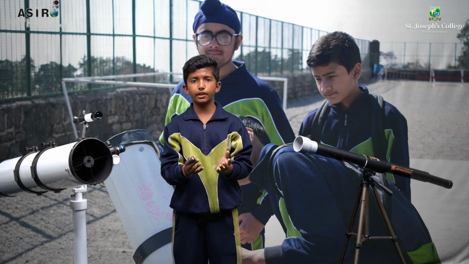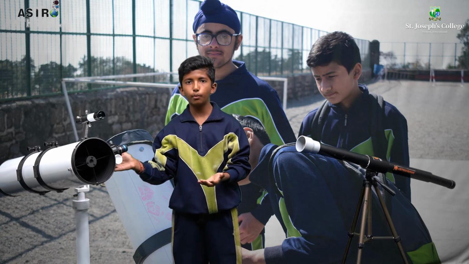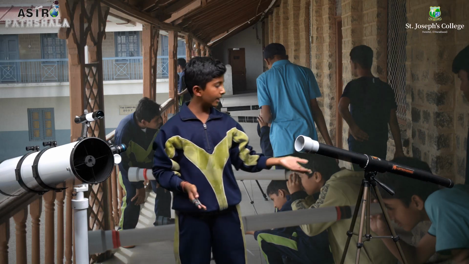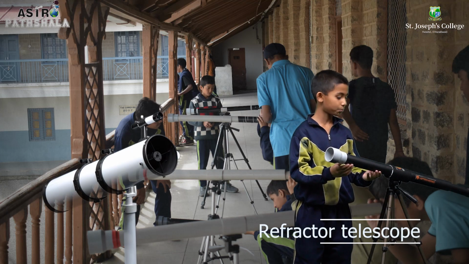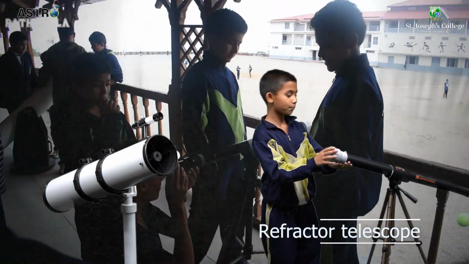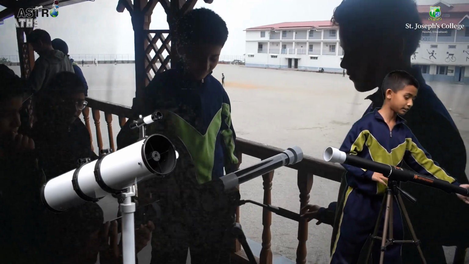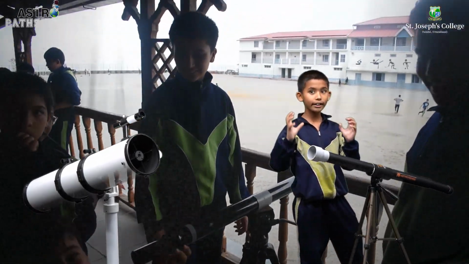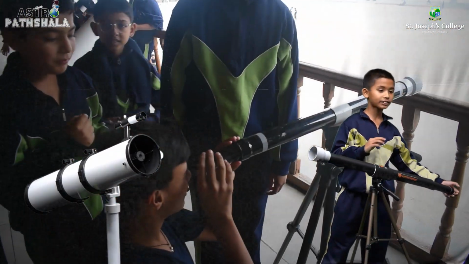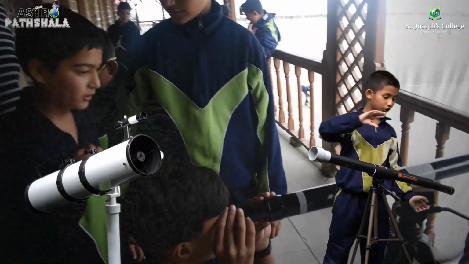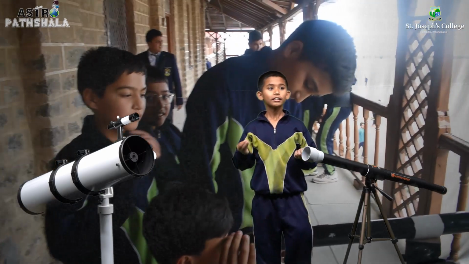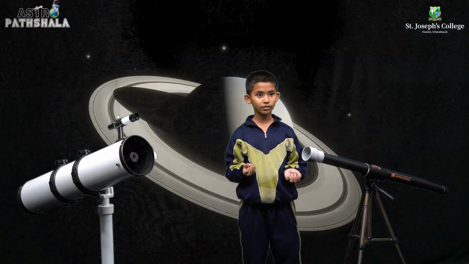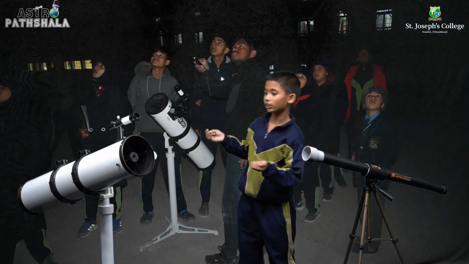And we observe the Sun with the help of this telescope that we made on our own. This telescope type is a refractor telescope. This is the big lens and this is the small lens. This gathers the light and this reflects the light and shows the things far away from us. We can see things like moons, Saturn and Jupiter, etc.